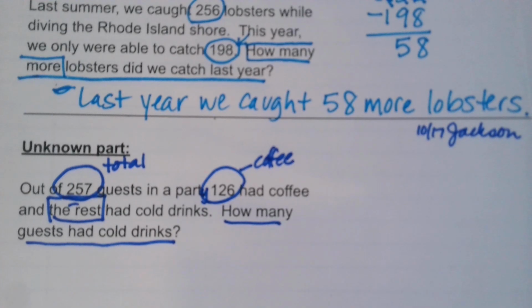Remember we talked about how we were able to make 4 equations out of 3 different numbers. So I have 2 numbers here. What I want to know is that unknown number. What is that third number that I'm missing? So what do we do next?